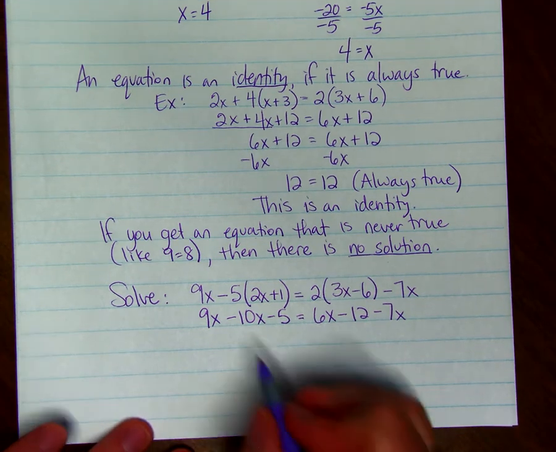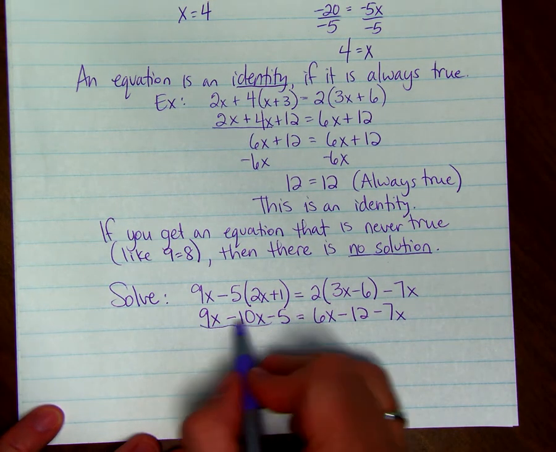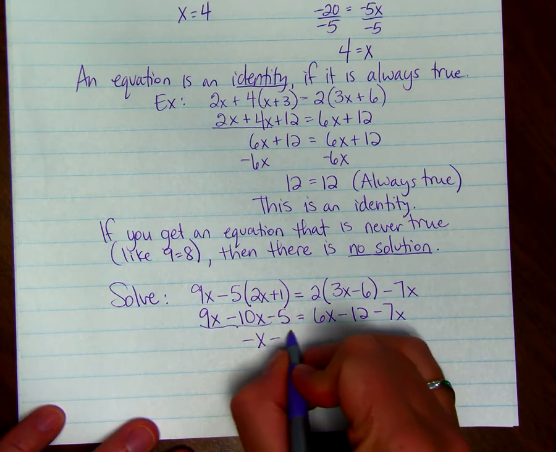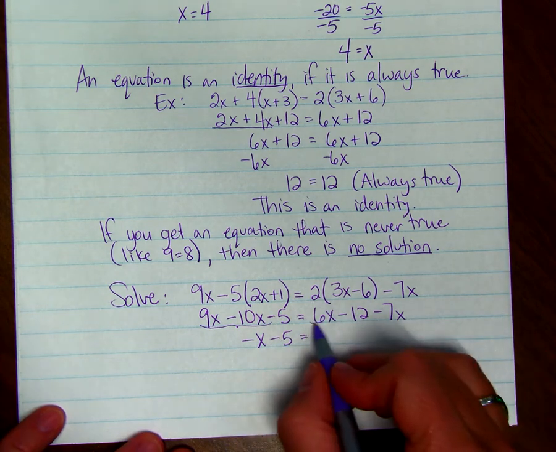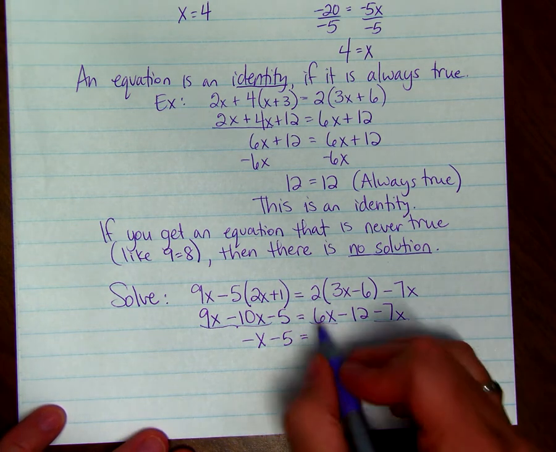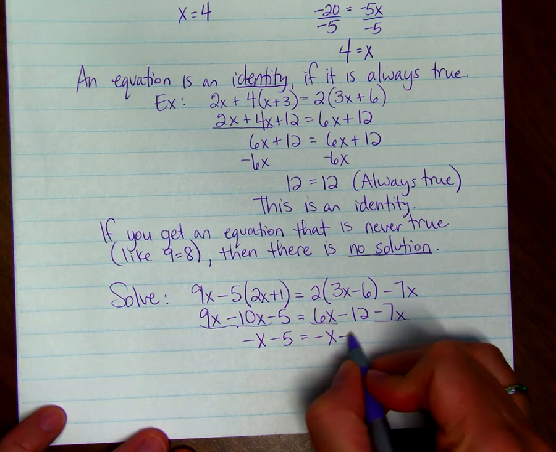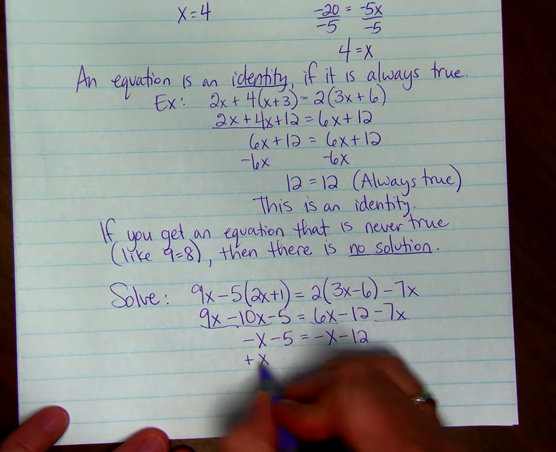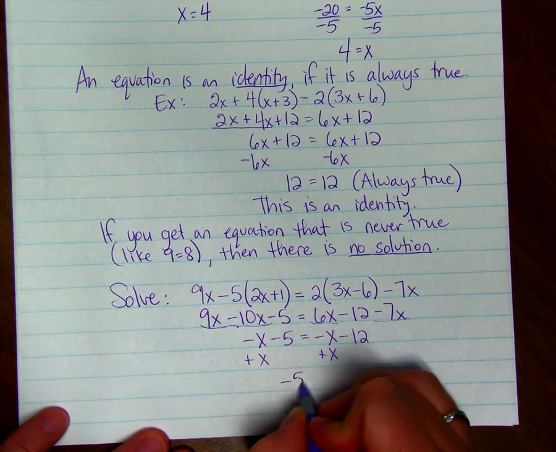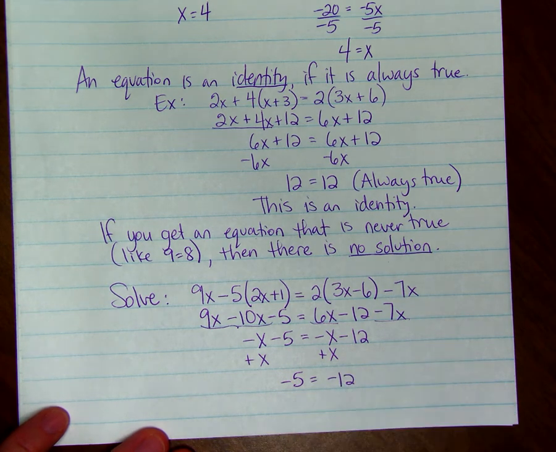Then we're going to combine like terms. The 9x minus 10x is negative x minus 5. The 6x minus 7x is negative x minus 12. So we're going to add x to both sides and we get negative 5 equals negative 12.